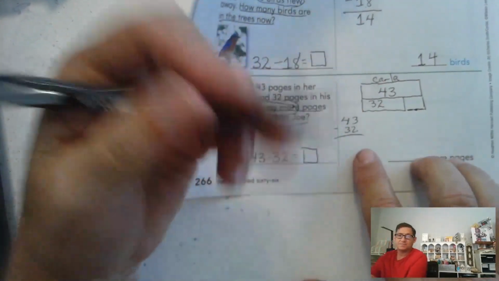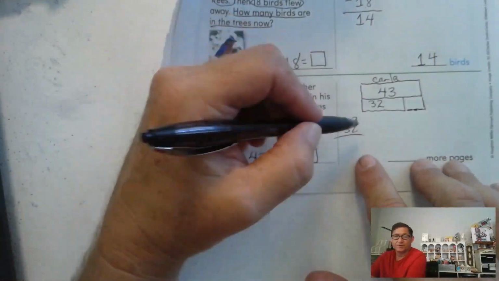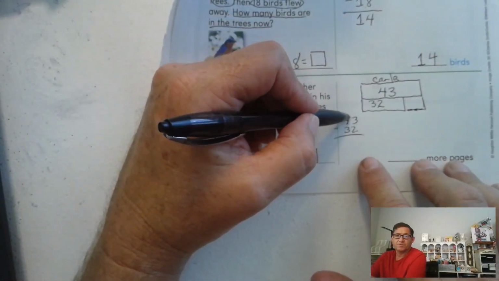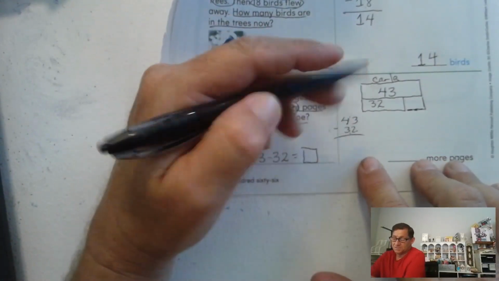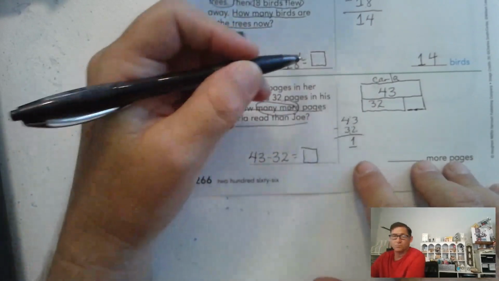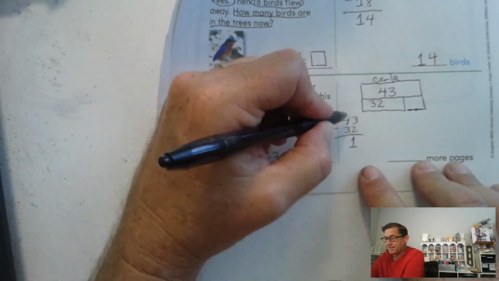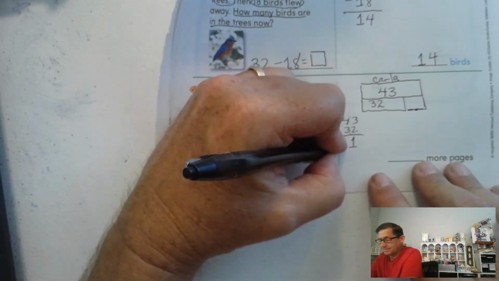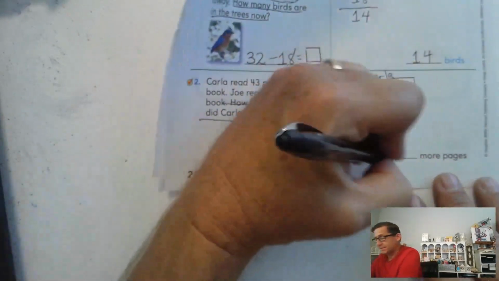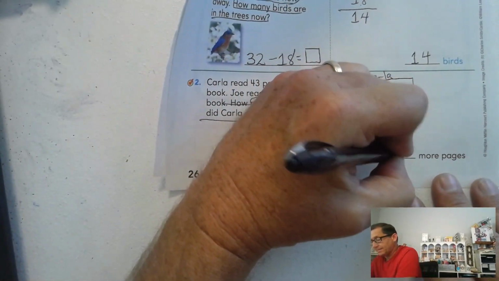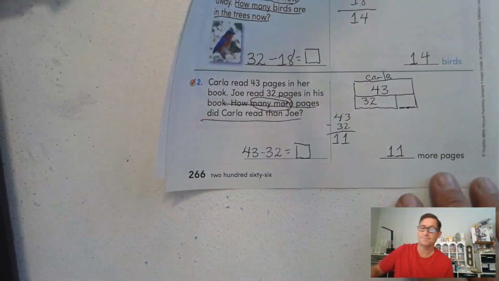Okay, technically this is a problem we can do in our head because we don't have to regroup. The reason we don't have to regroup, we have 3 ones and we have to take away 2 ones. You can do that. That's just one left, right? And 4 tens take away 3 tens. Again, that's 1 ten. So Carla read 11 more pages. 267.